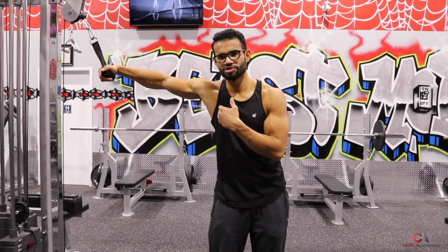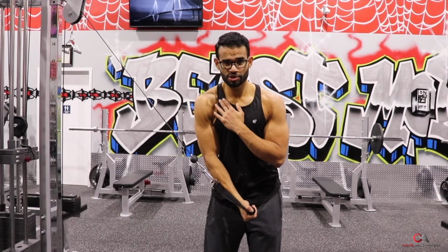If you were doing it together, you wouldn't be able to tell if you were pulling more from this side or that side, right? If the weight was connected. Obviously this is a single exercise anyways, so you're gonna feel it more, but this way you can isolate more, you can concentrate more, you can really try to feel the muscle and squeeze it out.